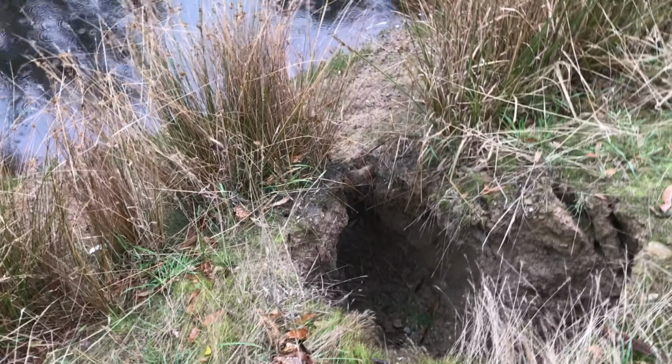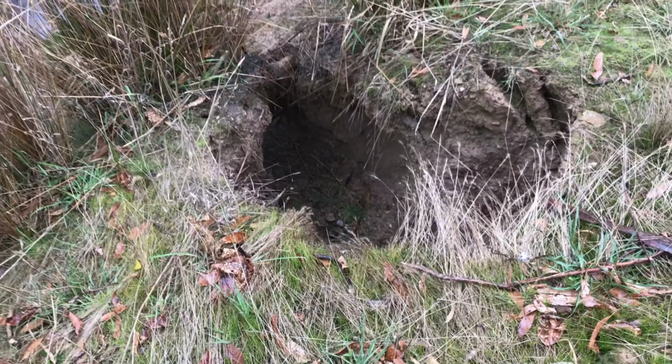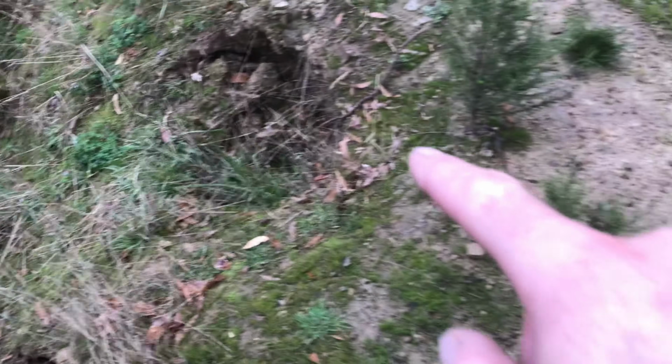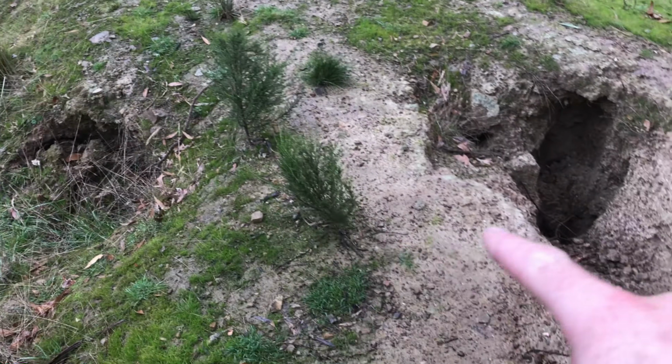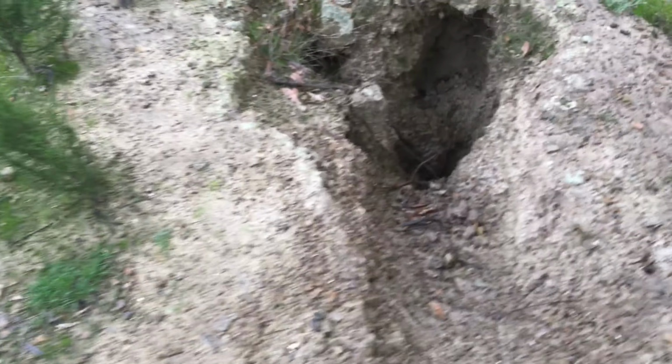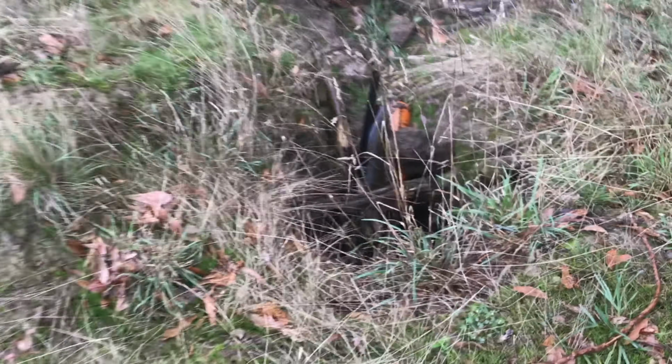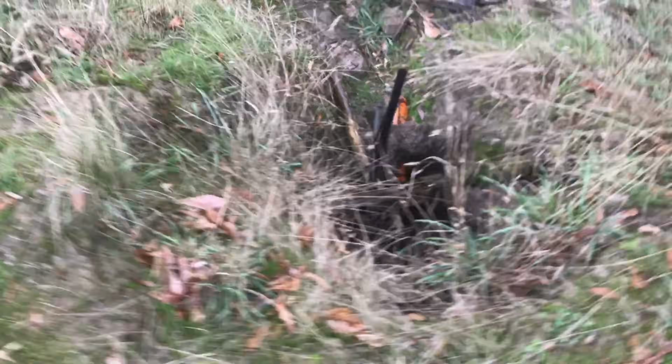So I'm standing on top of the dam wall at the moment, looking down into the hole which is on the water side. As you can see here, that hole actually allows the water to move all the way underneath the dam, and there are multiple sinkholes through the dam wall. On the back side of the dam there is a huge blowout hole where the water's been coming through.